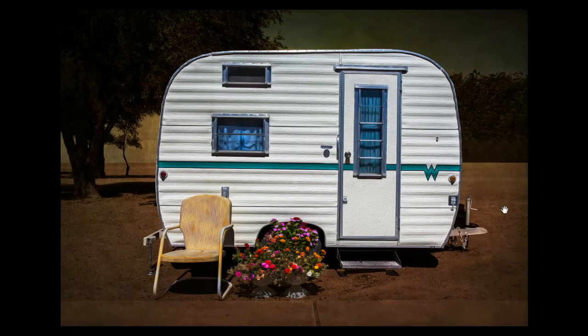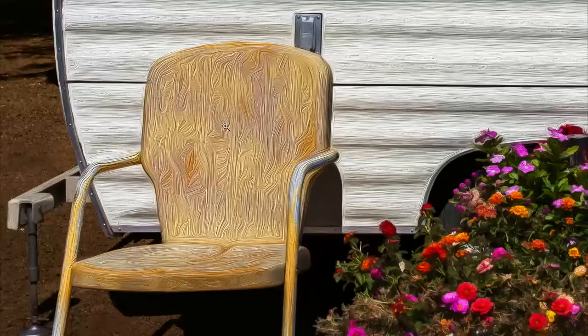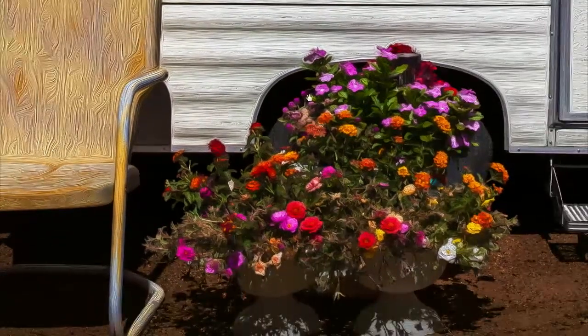All right, let's explore the image a little bit. If we come over here to this chair, do you see the very painterly feeling to it? But we come over here to the flowers, and you can actually see the detail in the petals. If I had this amount of painterliness here, you wouldn't even be able to tell they're flowers because they'd have such a generic amount of detail.